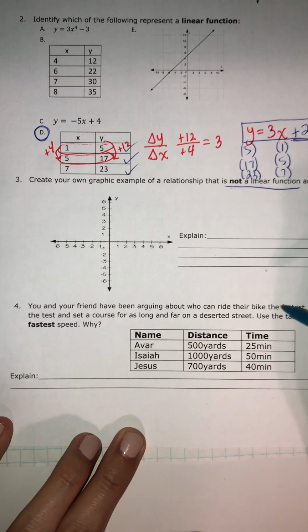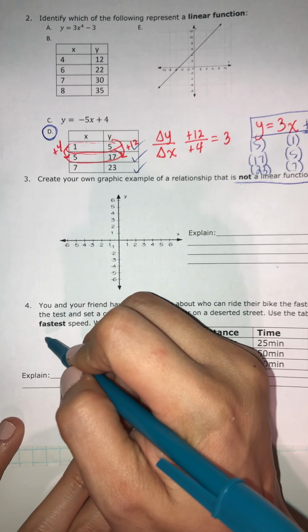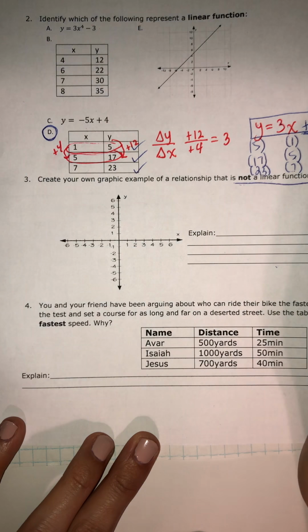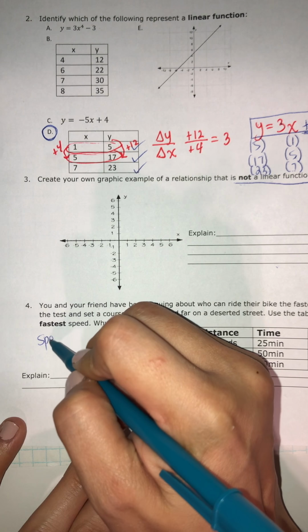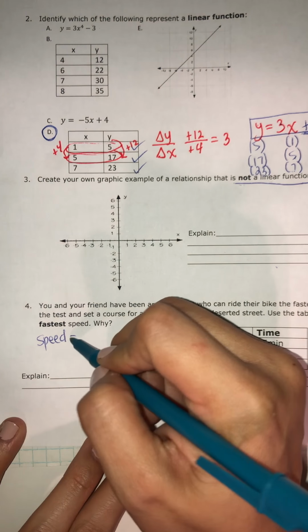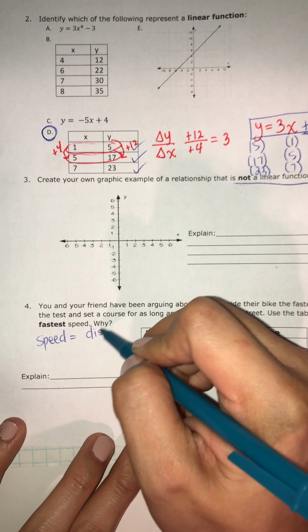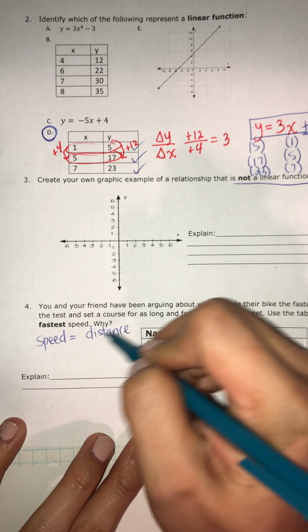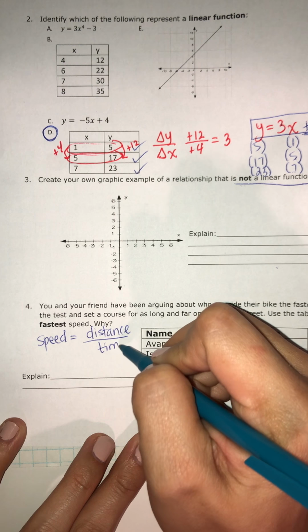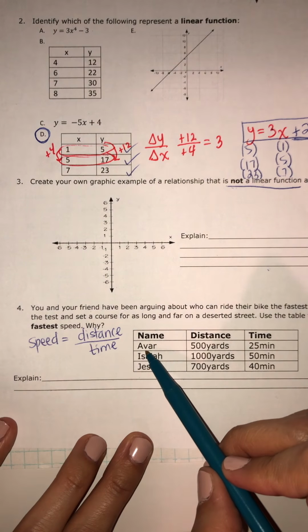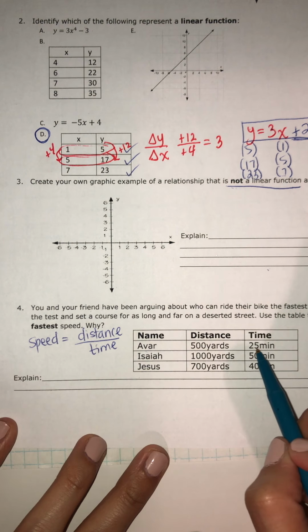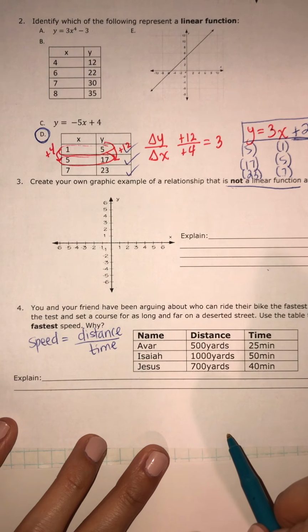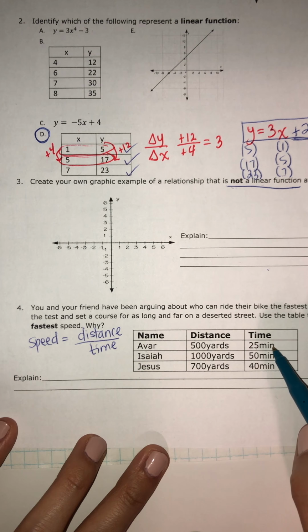So to find speed for number 4, you guys are going to use the formula for speed, which is distance divided by time. So for Avar, what you would do is divide the 500 yards by 25 minutes to get Avar's speed in yards per minute.